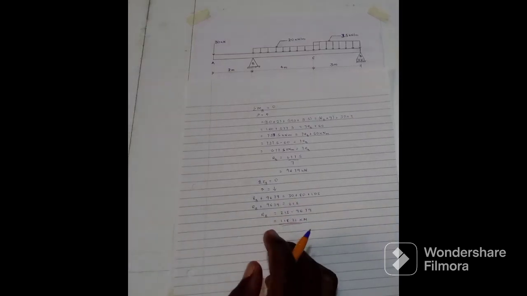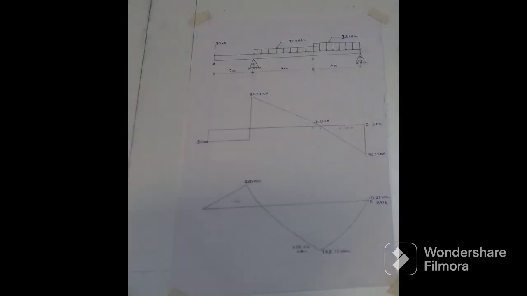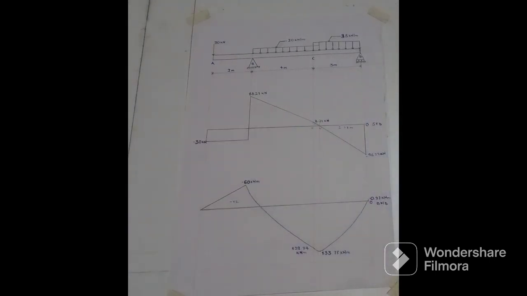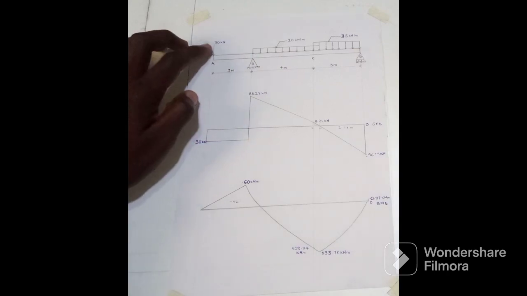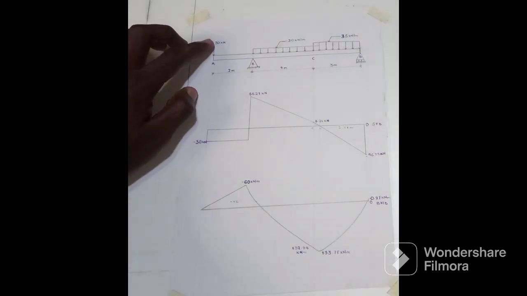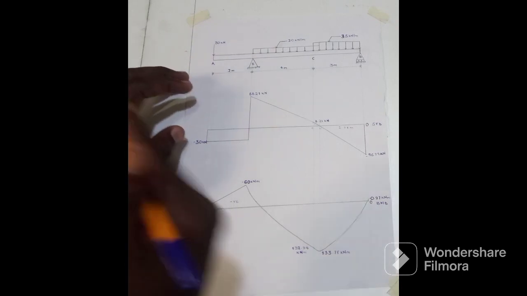With the reactions done, we can go ahead and start drawing the shear force diagram. I'm going to show you how I came about with my diagram. We start from the left edge, this side. On this side, we have a 30 kilonewton load, so we'll start from zero.